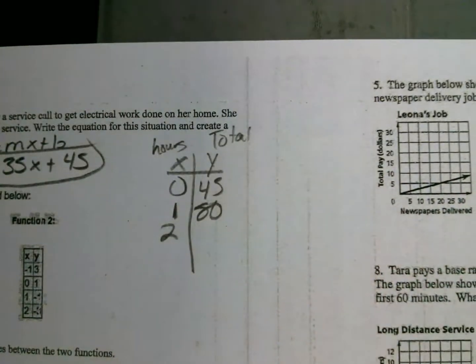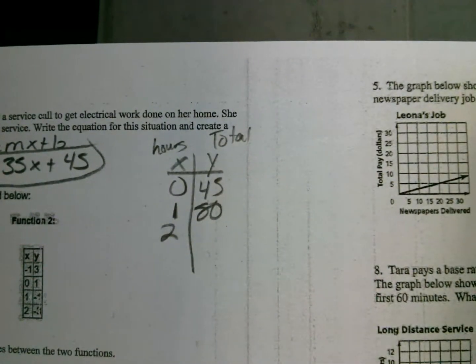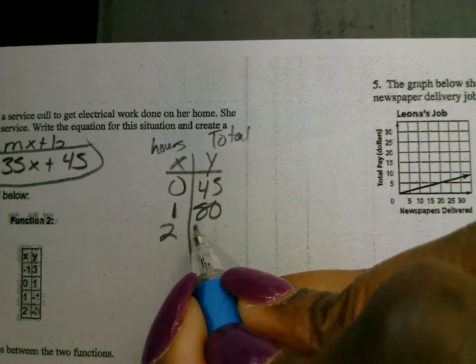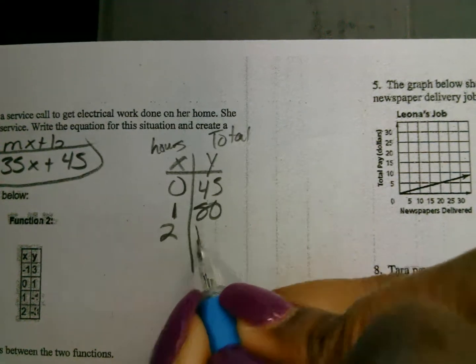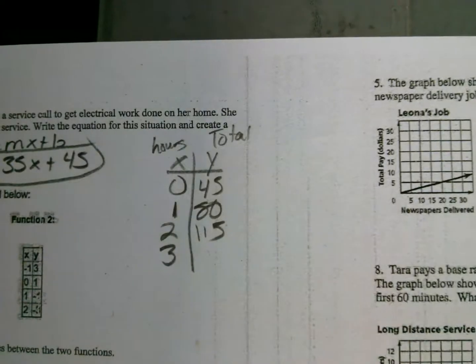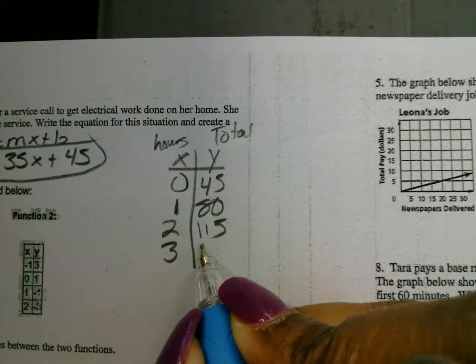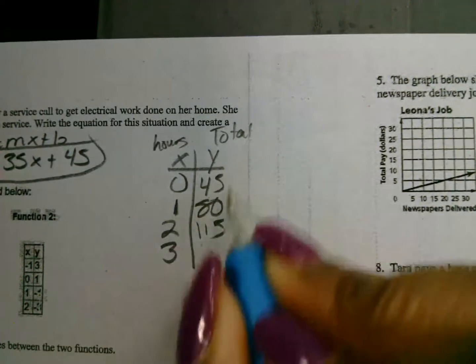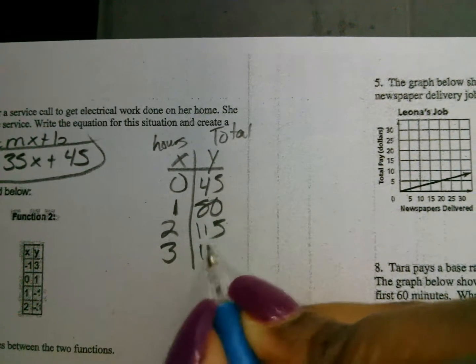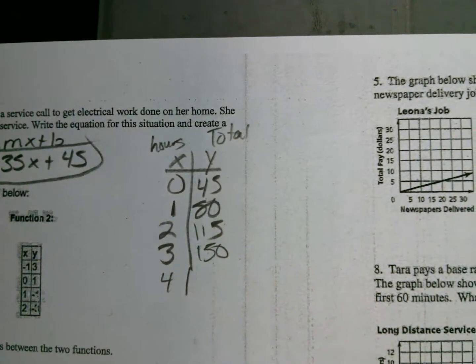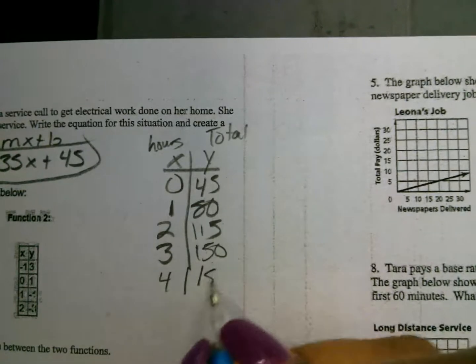Okay, what's the second hour going to be? That's 80 plus 35. What's that going to be? Come on. Use your count. Use your fingers and your toes. How much? 115. For the third hour, what is that going to be? Add 35 to that. Come on. It's going up 35 every time. 150. And let's do one more hour for 4 hours. Let's add 35 to that. 185. Okay, so this is what your table should look like.